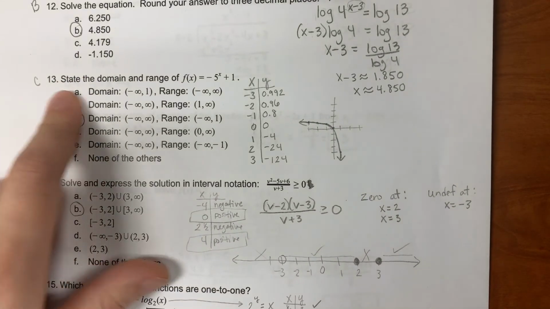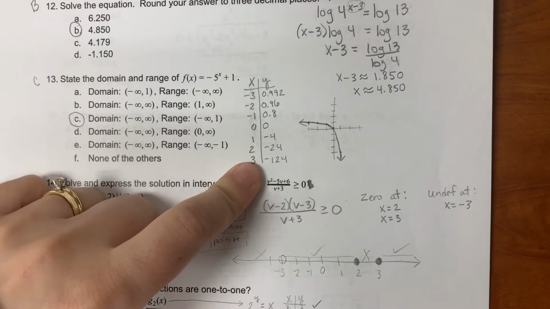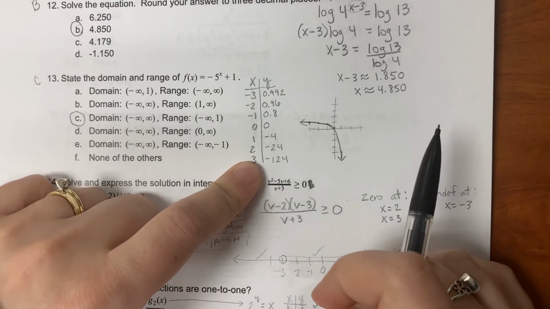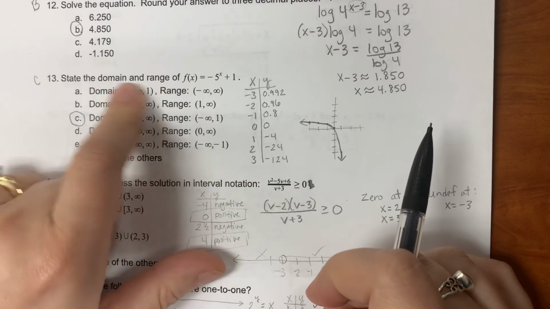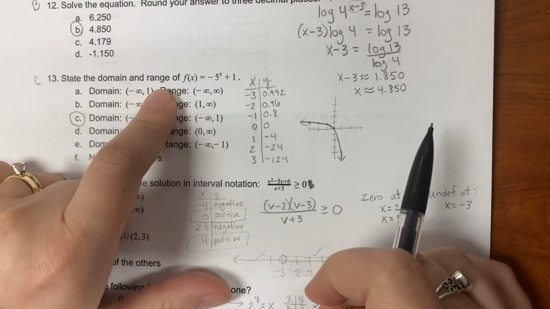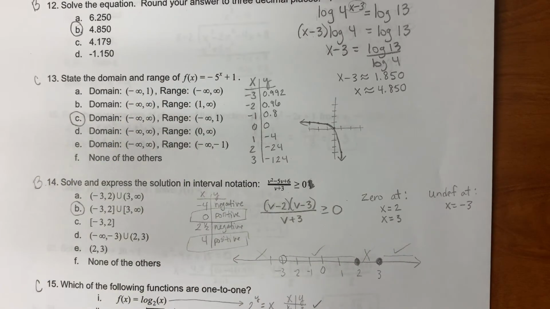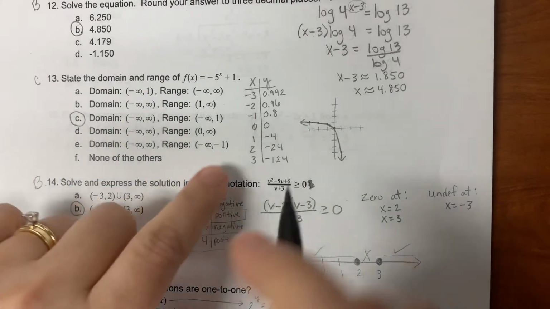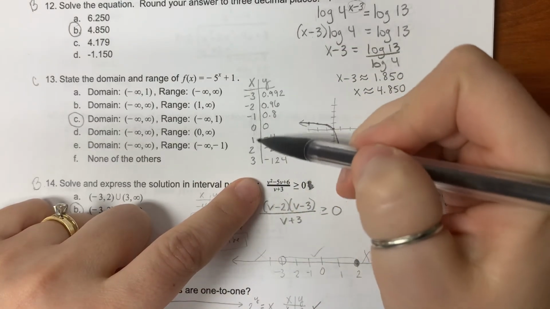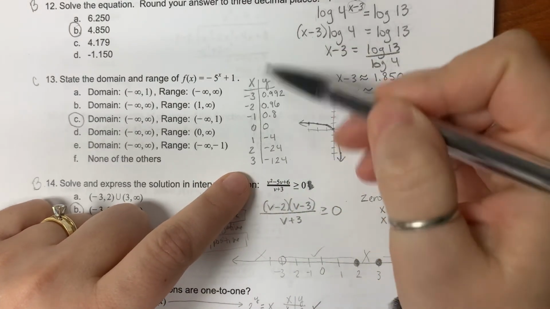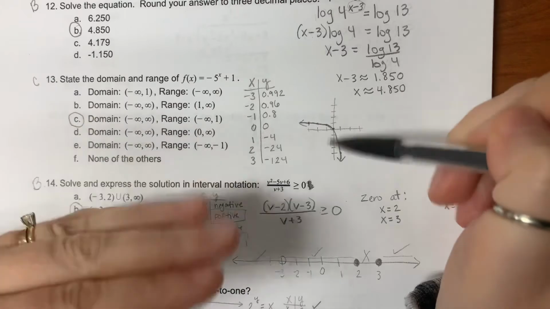All right, number 13. This one I feel like is going to be one of the more difficult ones for most people. Anytime we talk about domain and range, I feel like it's hard for you to think through. It's harder for you to visualize. So my suggestion to you is always make a table. If at all possible, make a table and sketch a graph so you can kind of see what's going on.